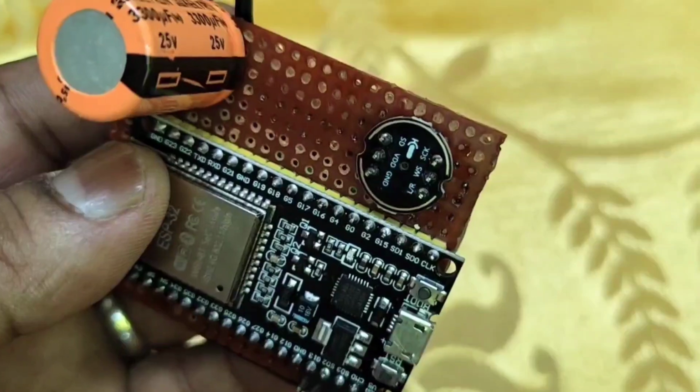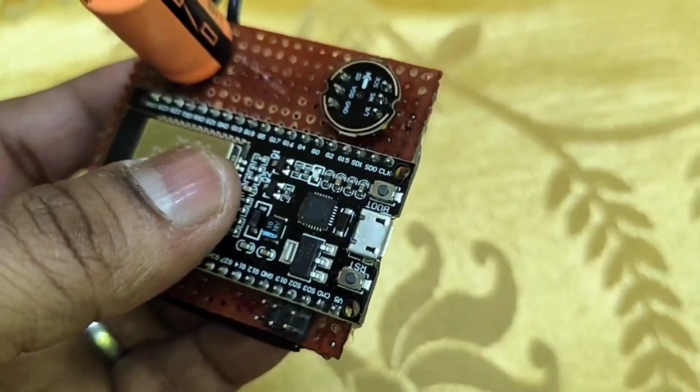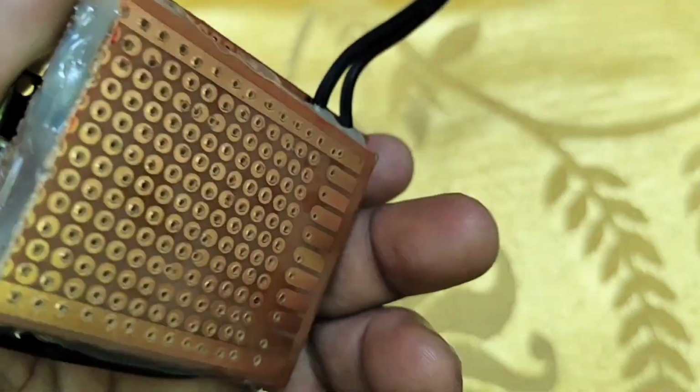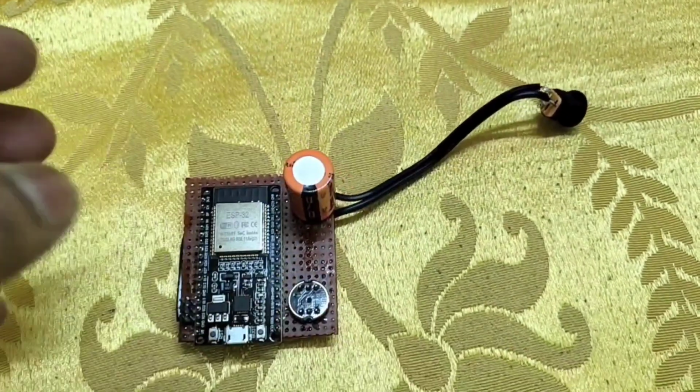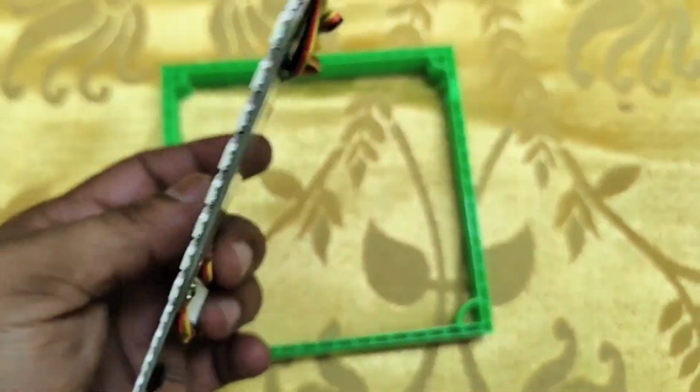I have used ESP32 here and INMP441 microphone, because INMP441 is much more accurate.